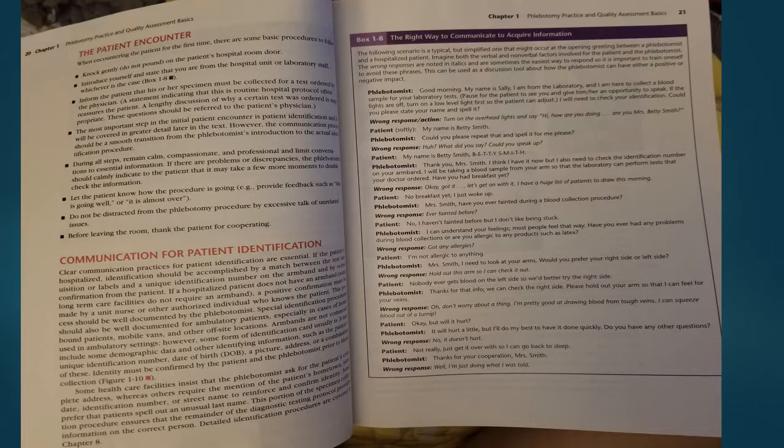Communication for patient identification. Clear communication practices for patient identification are essential. If the patient is hospitalized, identification should be accomplished by a match between the test requisition or labels and a unique identification number on the armband, and by verbal confirmation from the patient. If a hospitalized patient does not have an armband, as some long-term facilities do not require an armband, a positive confirmation must be made by a unit nurse or other authorized individual who knows the patient. This process should be well documented by the phlebotomist.